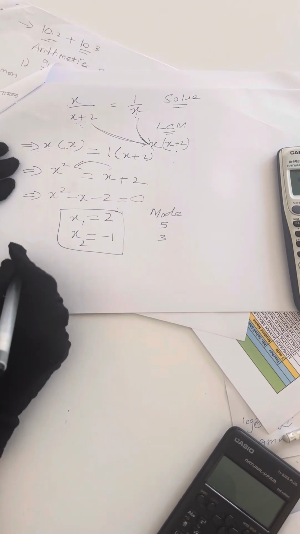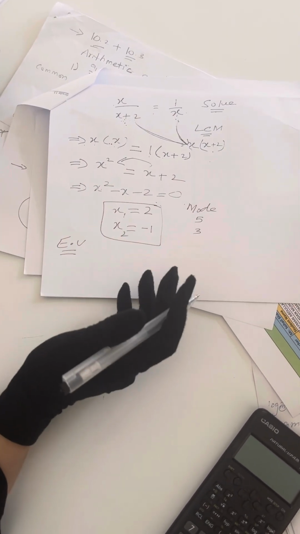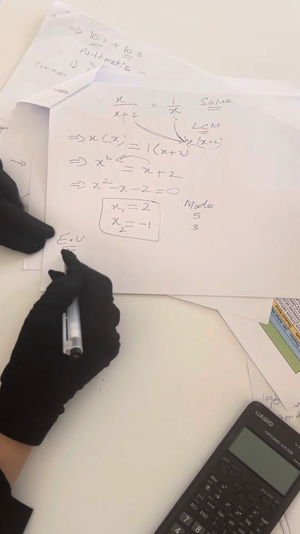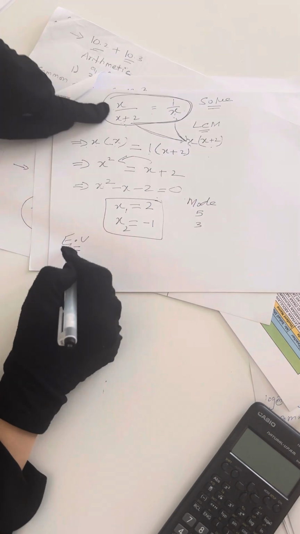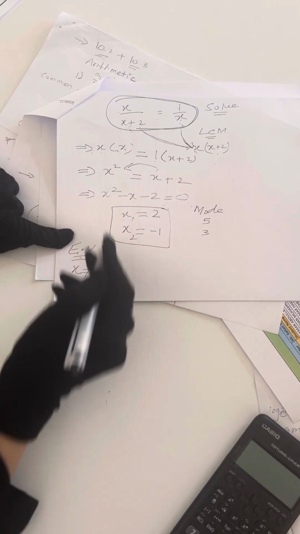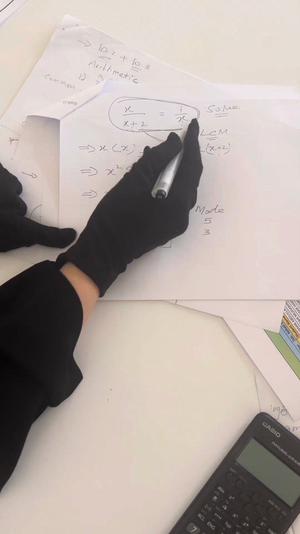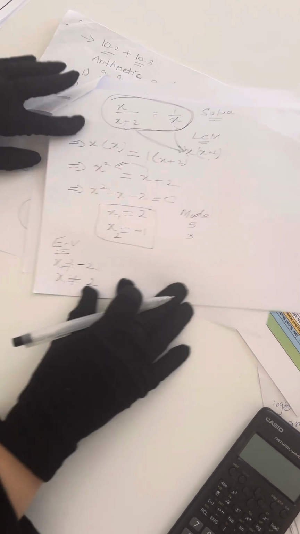Now I have to check my excluded values. In this step, because we did not simplify anything in the equations, the excluded values you have to take from the first, from your main question. And again, excluded means from the denominator. So what is here? X plus 2. So x cannot be equal to negative 2. And the second one is x, you don't have any number. So x cannot be equal to 0. Okay, so this is the equation.